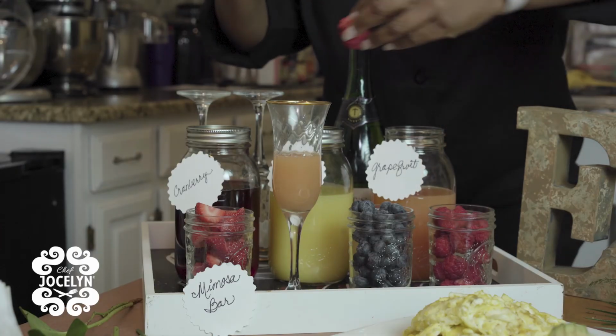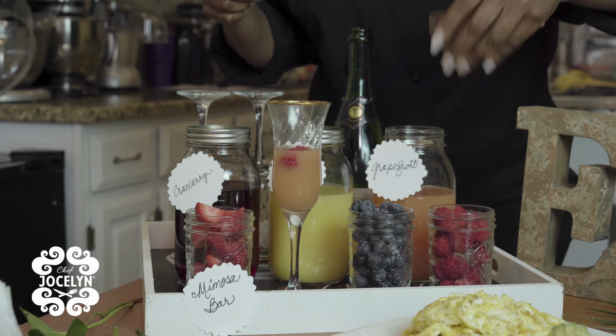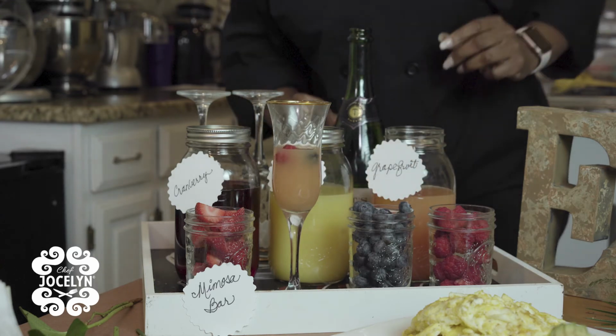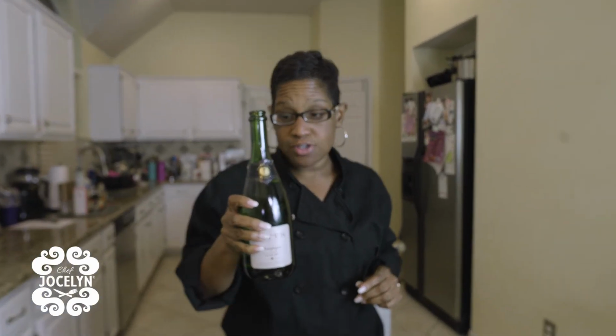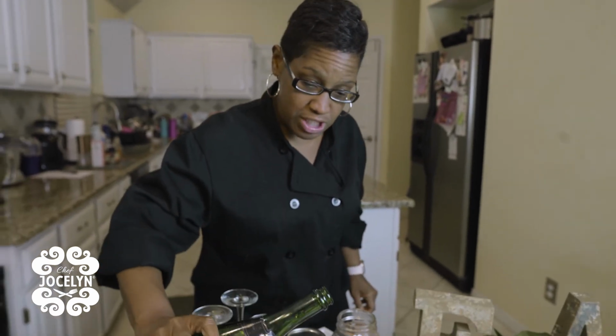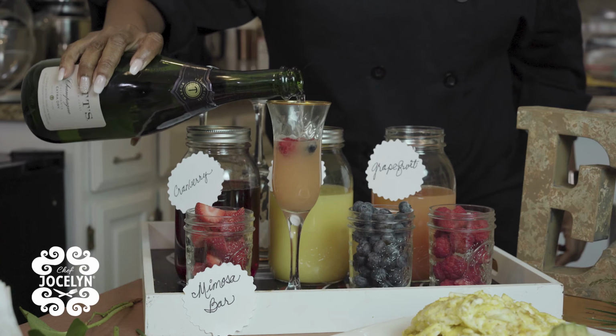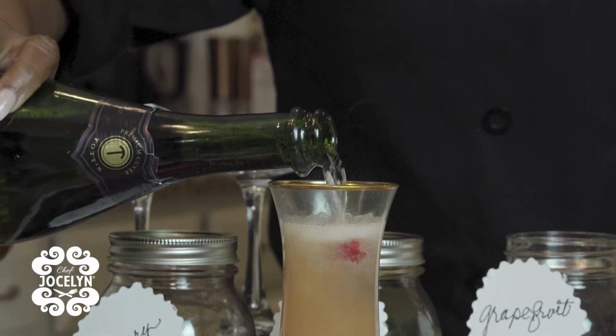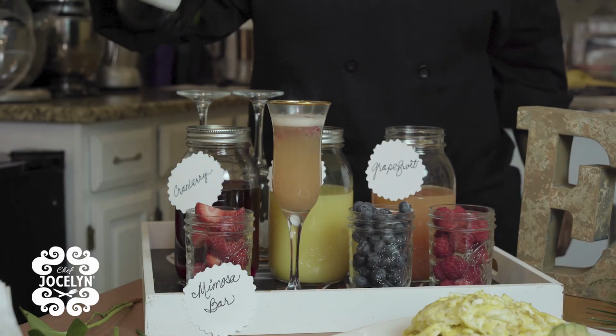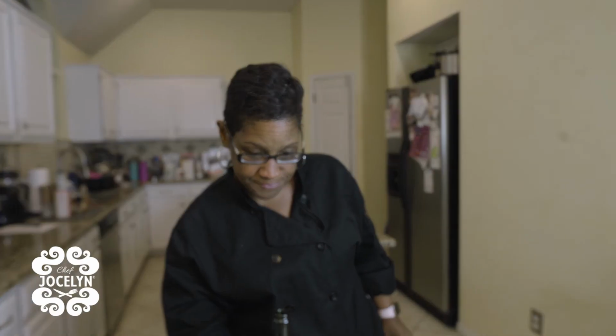So you can pick and choose some fruit, however you want this to look. You can just drop it on in there. And then your final thing is you're gonna add your champagne to top it all off. All right, guys. And so there you have your mimosa.